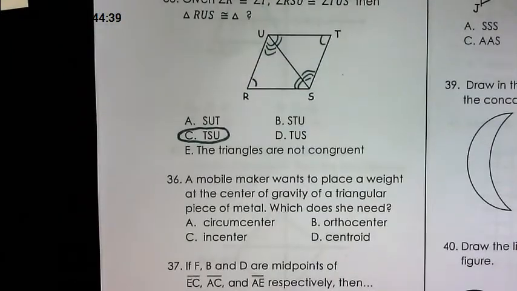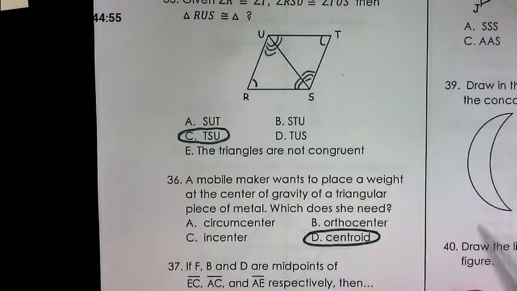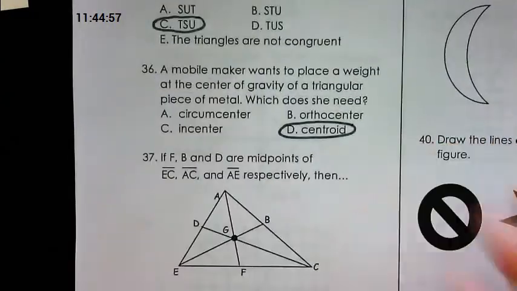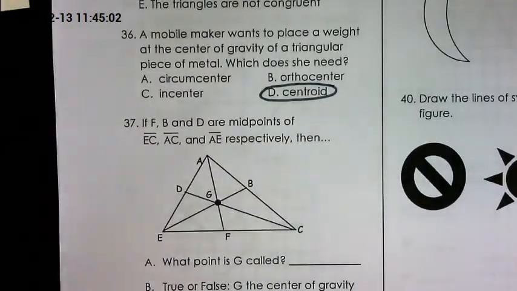On 36, a mobile maker wants to place a weight at the center of gravity of a triangle piece of metal. Which does she need? Well, the center of gravity is the centroid. There's no actual math to that. That's the definition. You have to know that the centroid is the center of gravity.